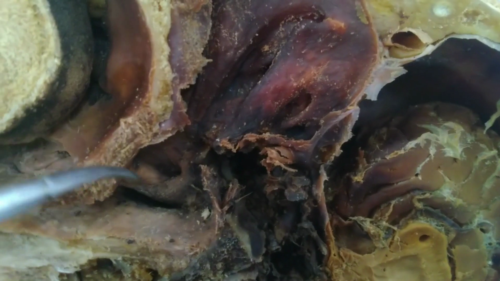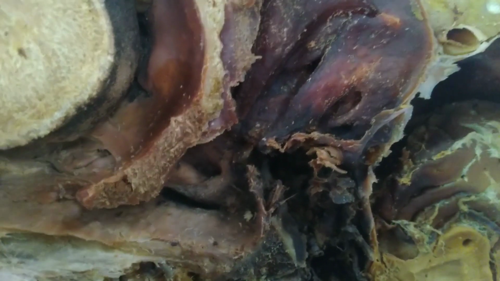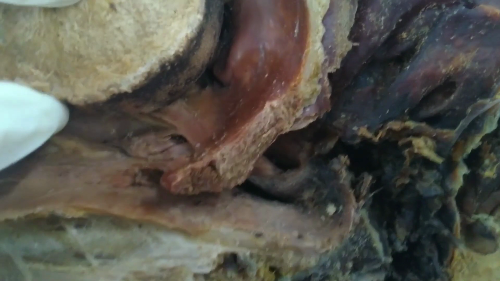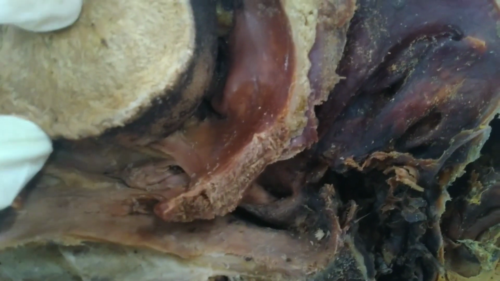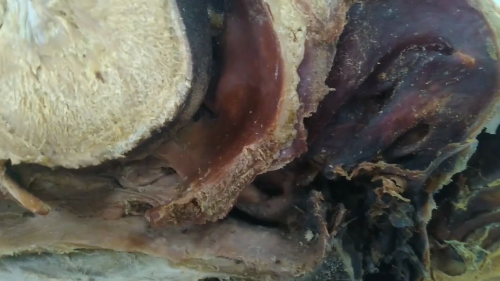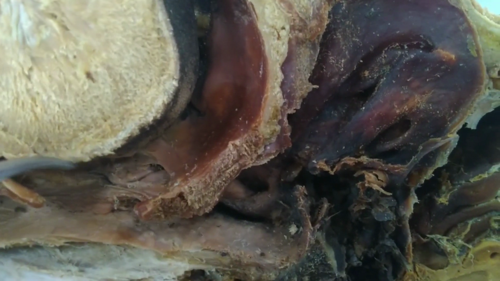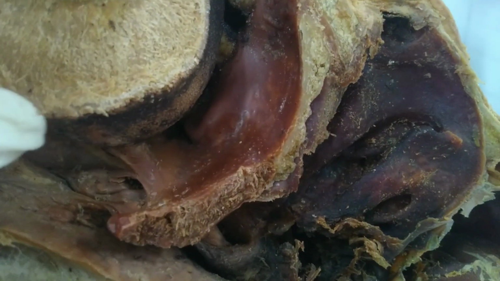So they are part of the Waldeyer's ring of lymphoid tissue, no? So the last lymphatic structure, no, completing the Waldeyer's ring will be the lingual tonsils, which are found on the posterior third of the tongue, no? Right here in this area.